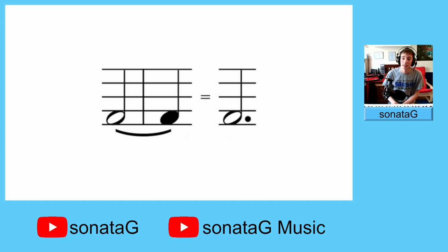So, yeah. That's dotted notes. It can be a little bit confusing with having dotted rhythms as well. Does anybody have any questions about any of this? Before we move on, does anyone have any questions? We're okay.